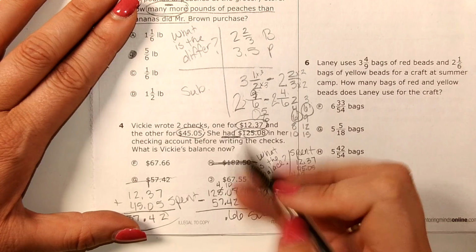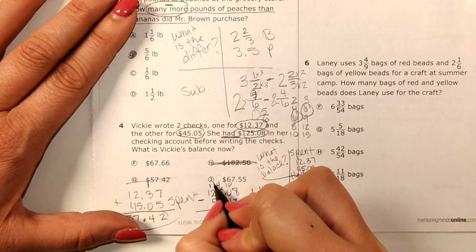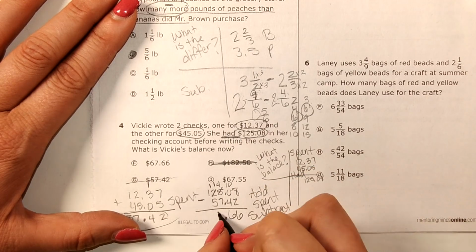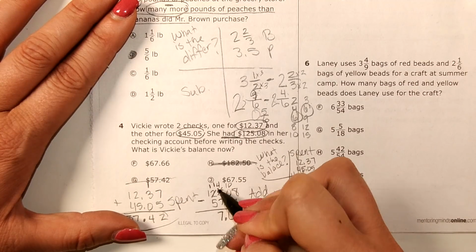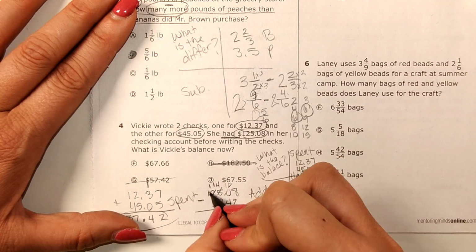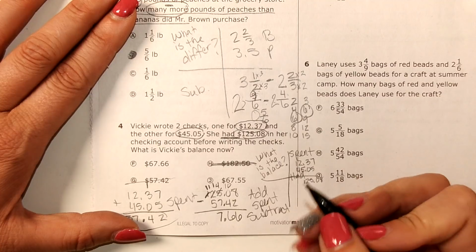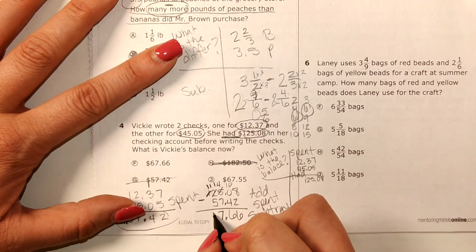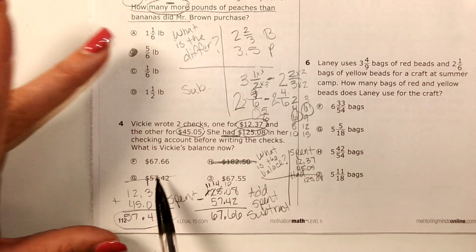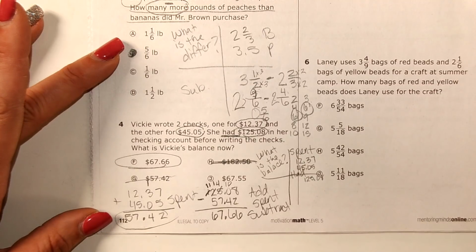I can't take 7 from 4. I borrow. That becomes 1. This gives me 14. Gives me 7. I can't take 5 from 1. But if I borrow that, that becomes 11. And that will give me 6. So $67.66 is my balance.